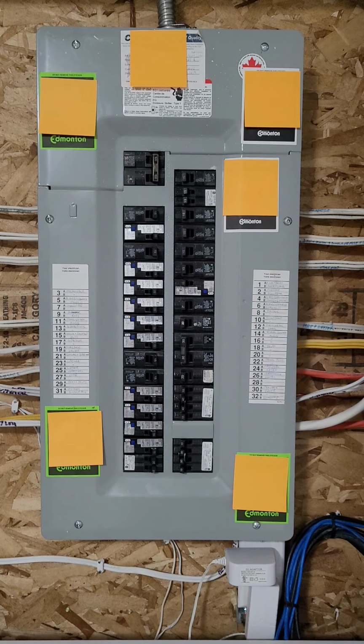And sorry about the sticky notes on the inspections. It's just to hide the address on the panel.